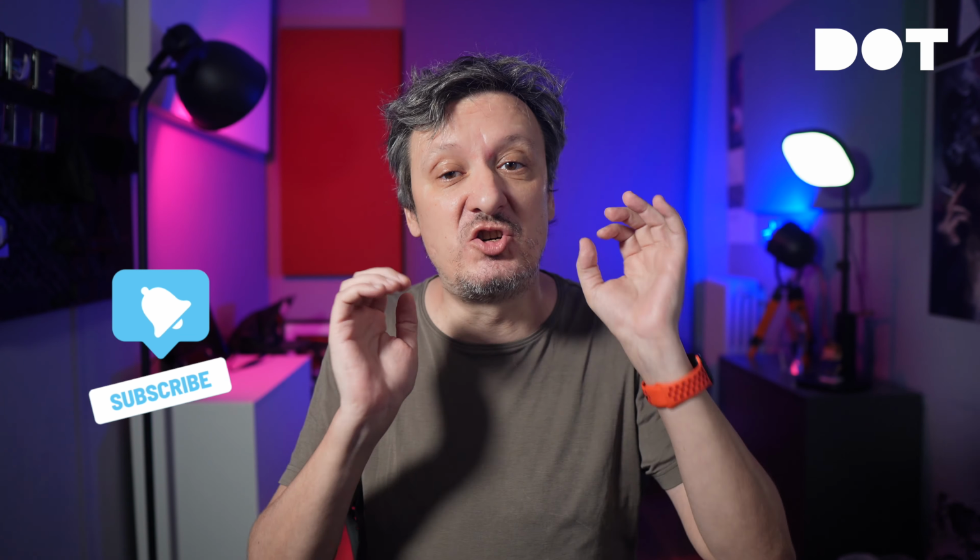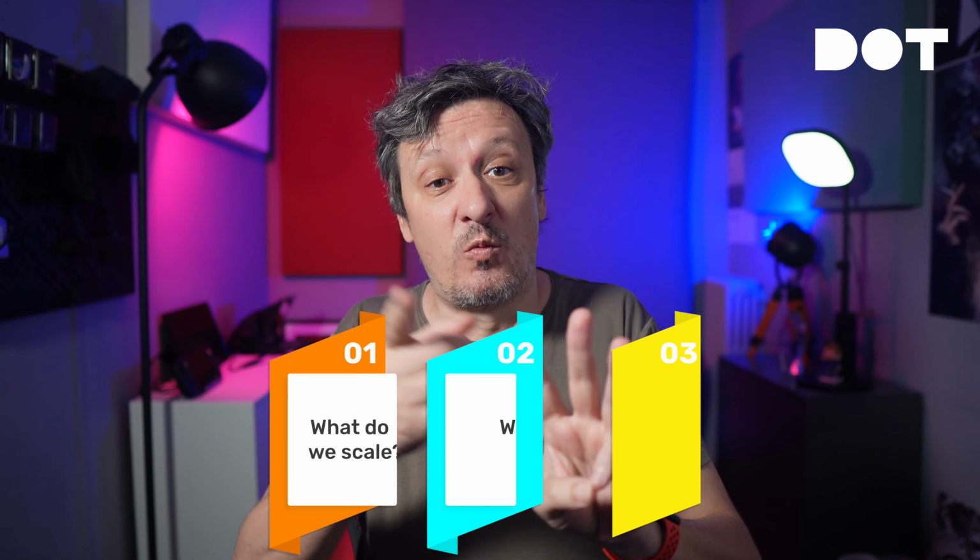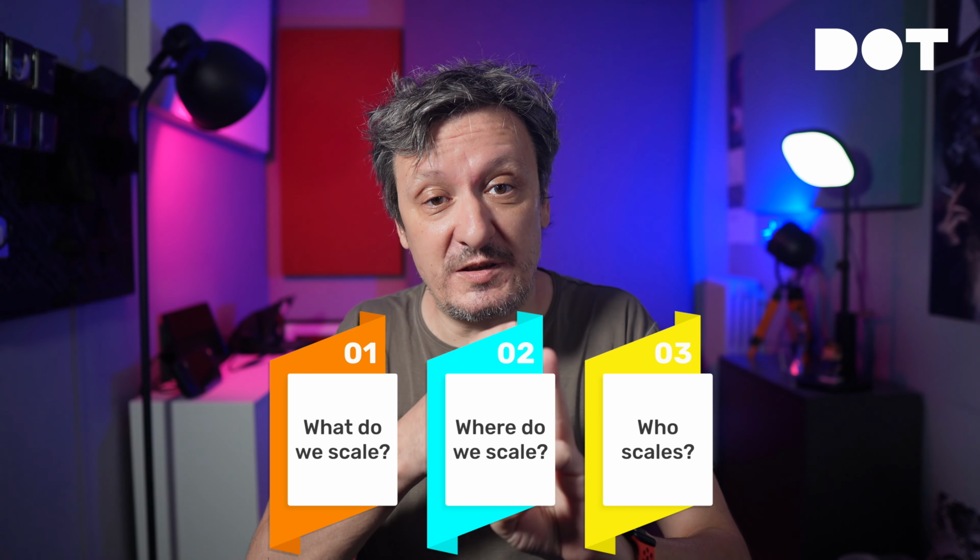And that's the good outcome. Much worse situation is that underpowered processes might crash with out of memory and other similar exceptions. Hence, the goal is to assign just the right amount of resources to processes. Not too much, not too few, just right. We do that through scaling, and we need to answer 3 questions. What do we scale? Where do we scale?